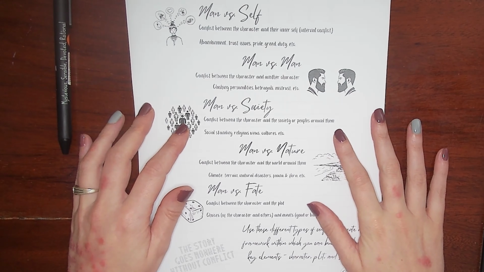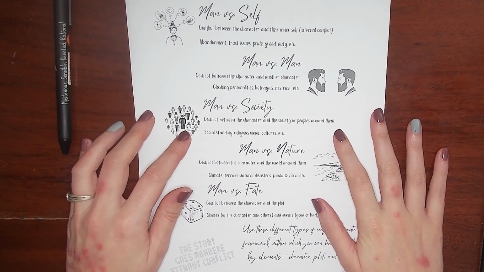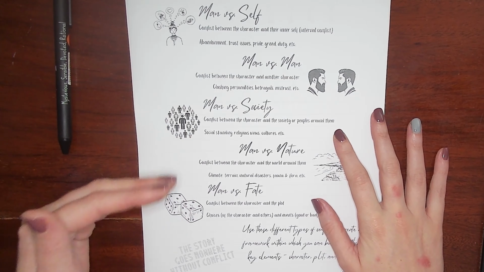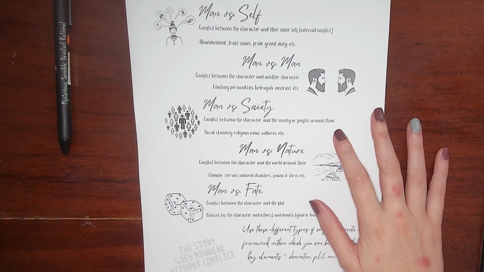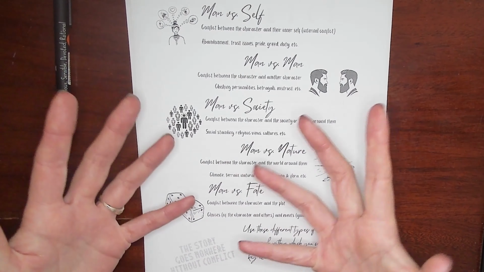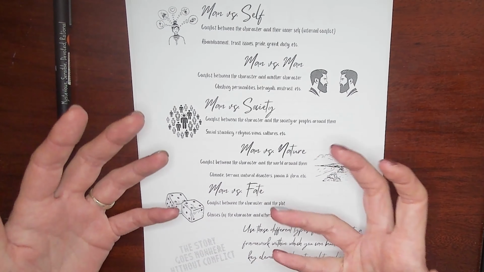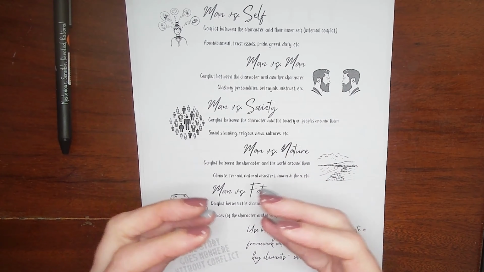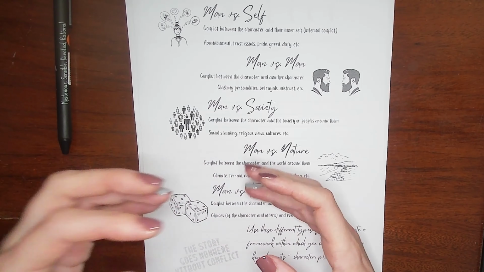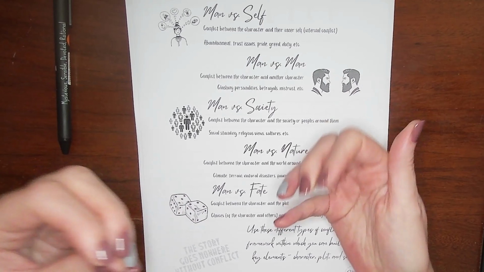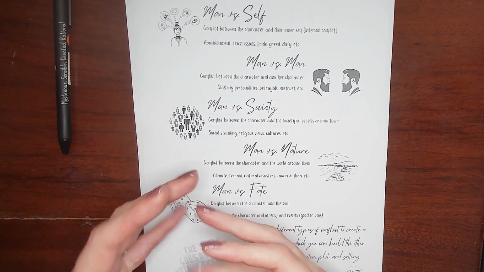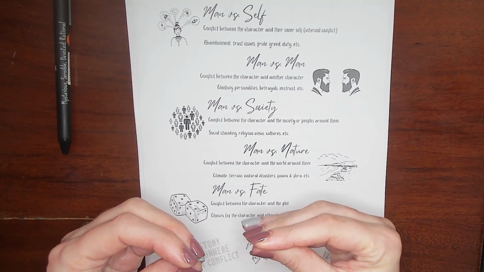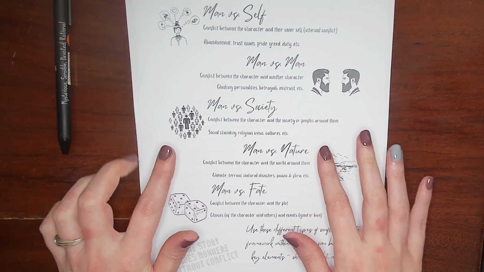The next type of conflict is man versus society, and that is conflict between the character and the society or the people around them. This is things like social standing, religious views, cultures, certain biases that your characters might have, or anything related to your characters' interactions with other peoples, like different races or different cultures or different religious views, or anything like that that might stir up some conflict. That is where man versus society comes in.